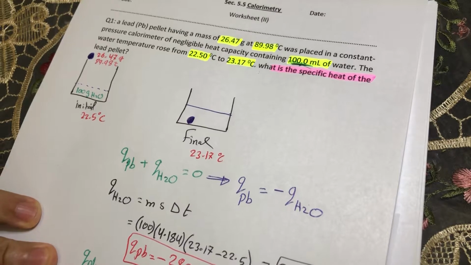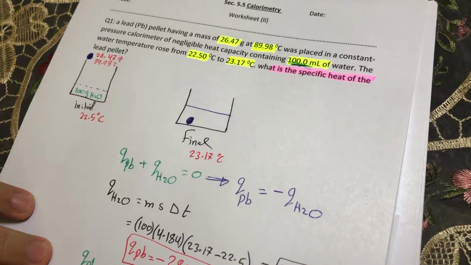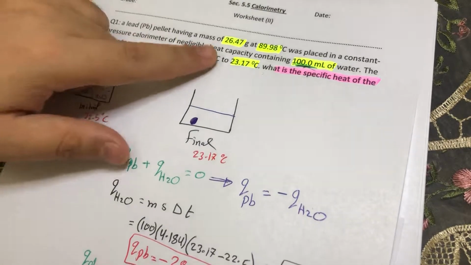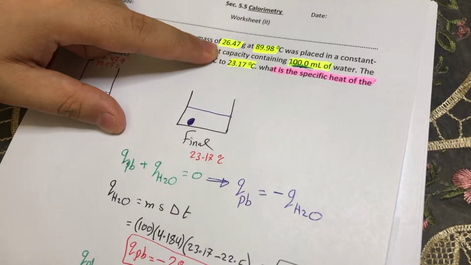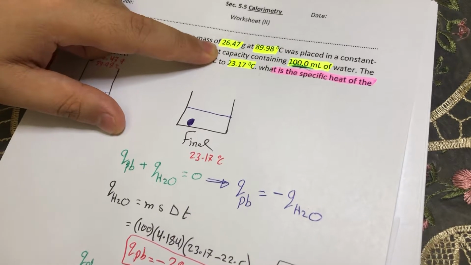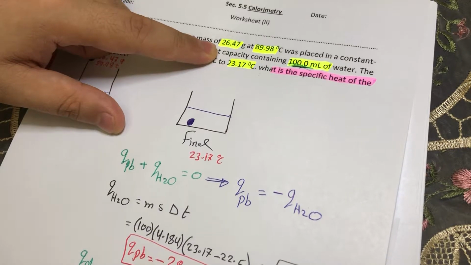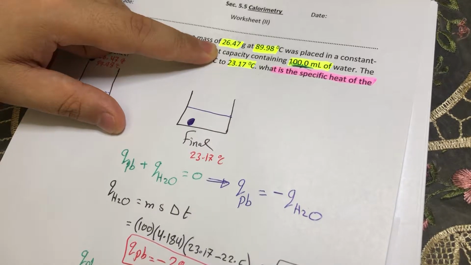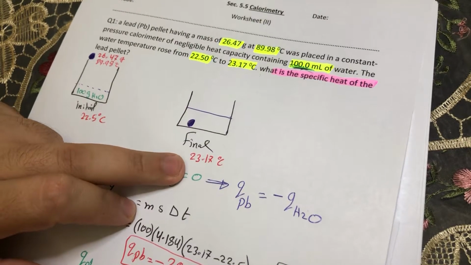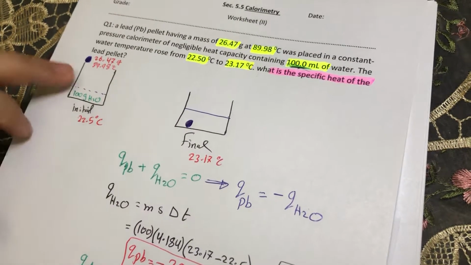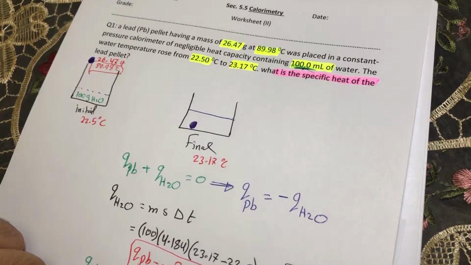So here it's minus 280.3 equals what? 26.47, the mass here, times S, we need to calculate it, times delta T, it's 23.17 minus this temperature, because it's for lead.